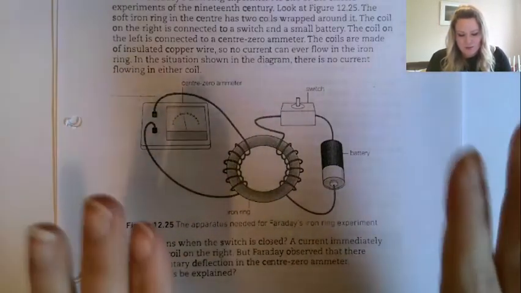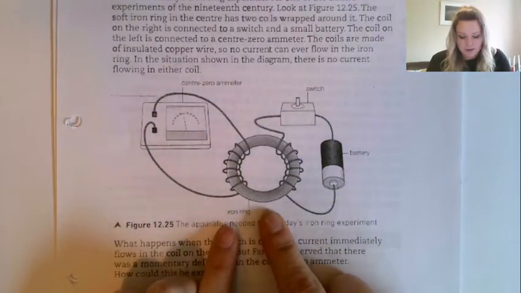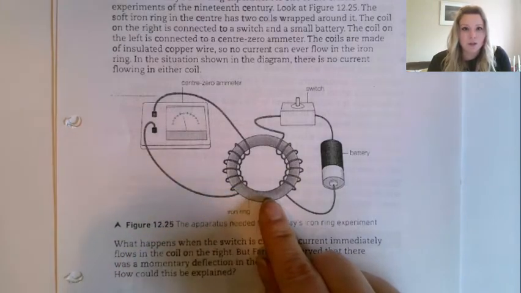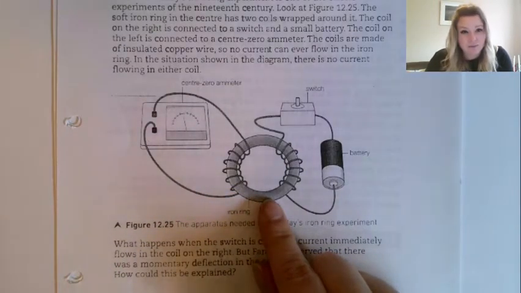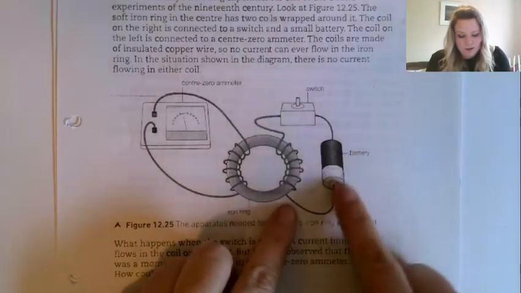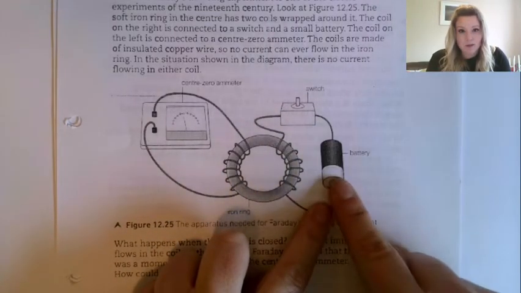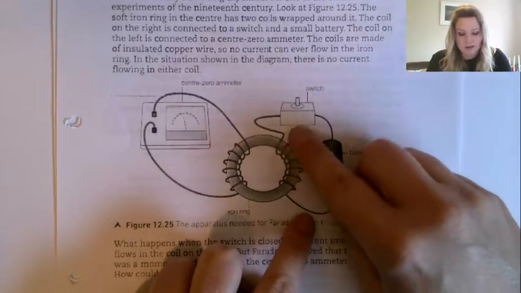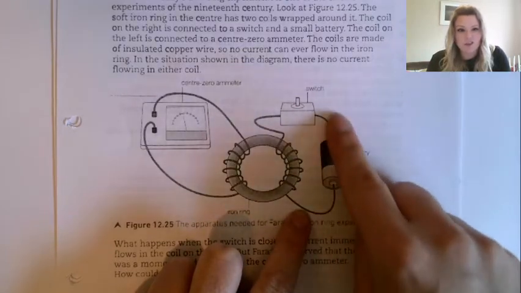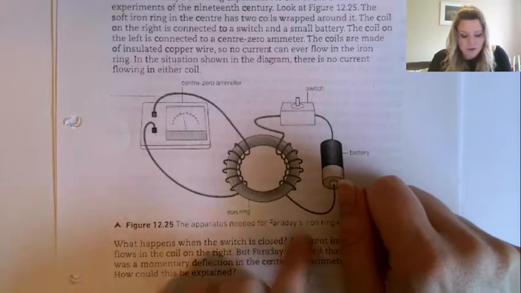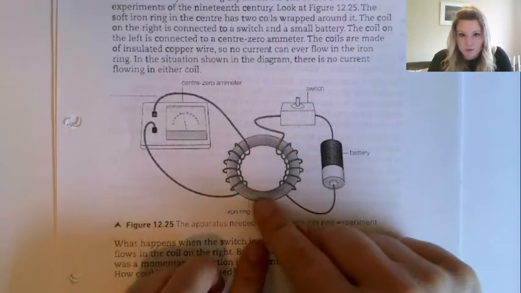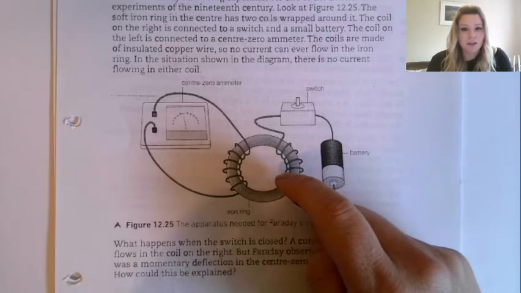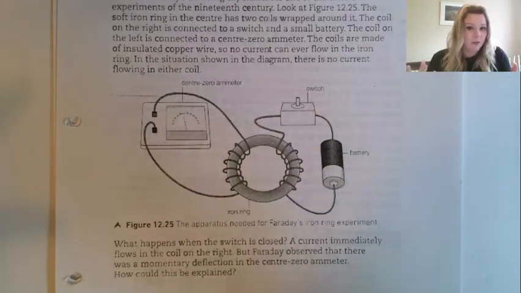So right, let's look at what on earth is going on in this here. This is a wee iron ring, and that's just like the iron core to increase the strength of the magnetic field. So we've got these wires. On the right hand side, we've got a battery which is connected to a switch, and then we have a coil of wire. Now these wires are insulated, like those ones that we use in school, or the ones on appliances in your house. So it's not that the current flows along this ring. This ring is literally just there to increase the strength of the magnetic field.